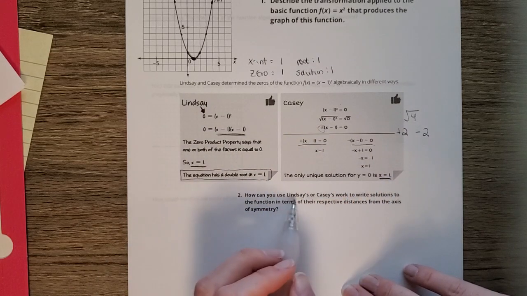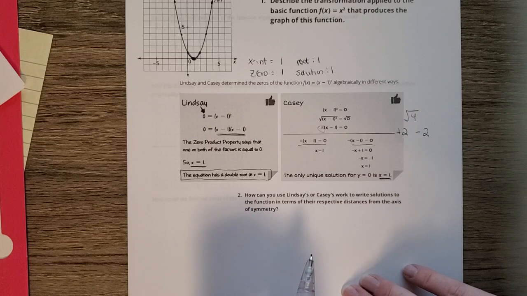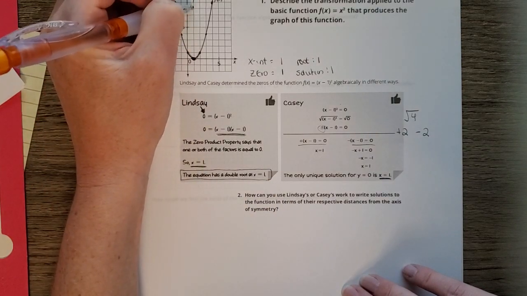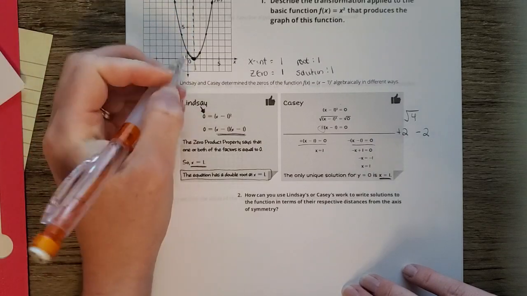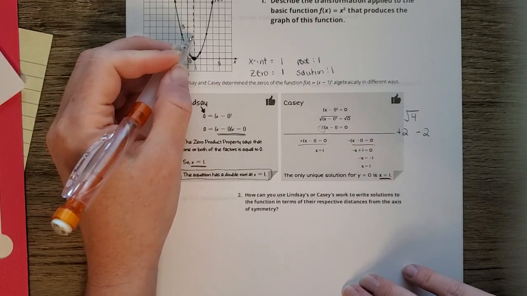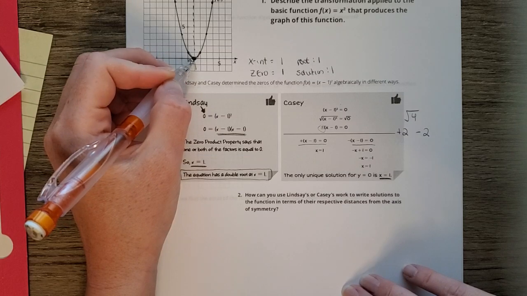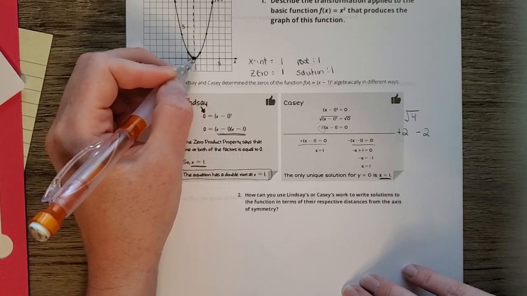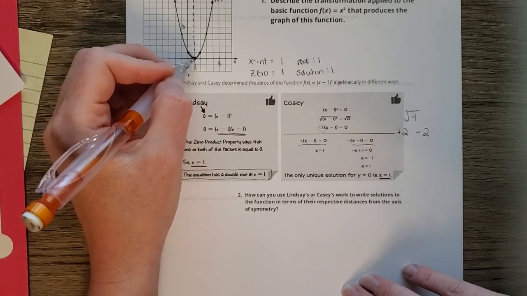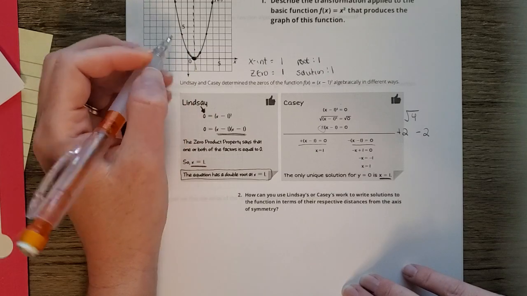It says, how can you use Lindsay or Casey's work to write a solution to the function in terms of the distance from the axis of symmetry? So we go back up to our graph. The axis of symmetry is at x equals 1. So the distance from the axis of symmetry is 0. When we're trying to find the distance, it goes 0 units in either direction.